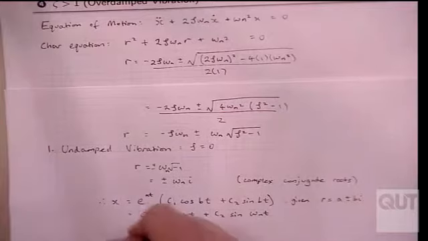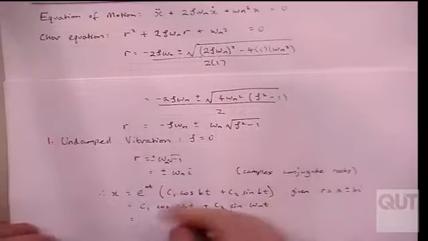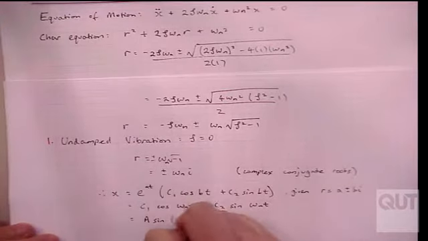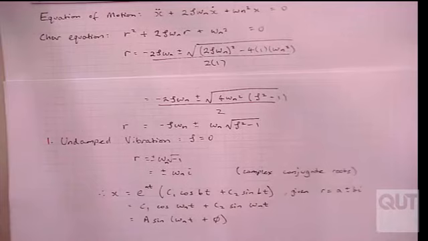Or alternatively, instead of having a sine and a cosine component added together, we can have a single sine function that has a phase shift.